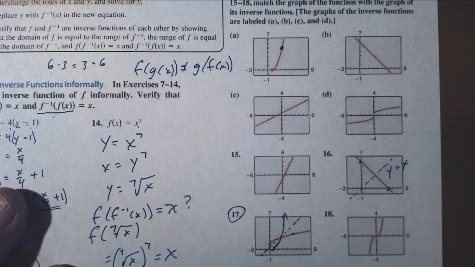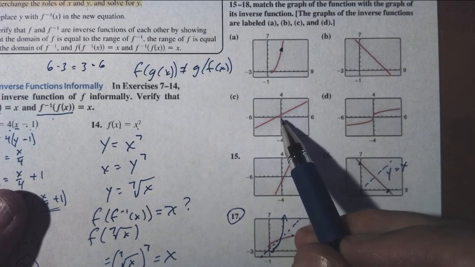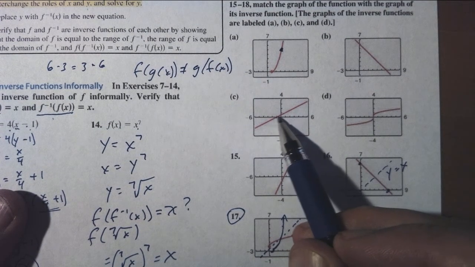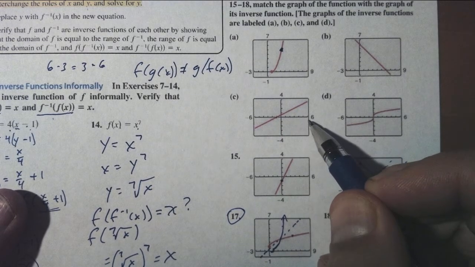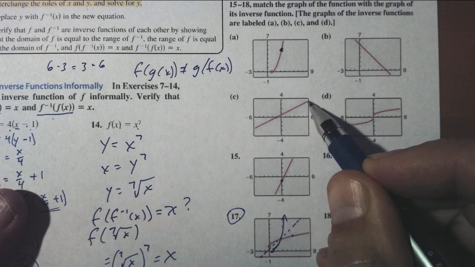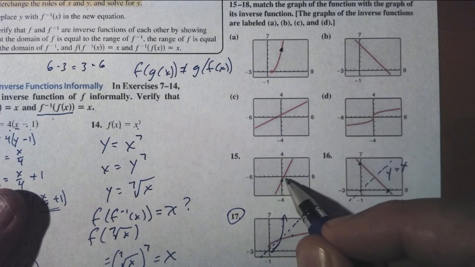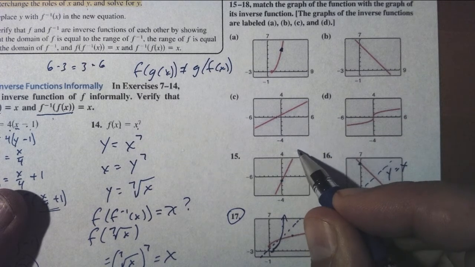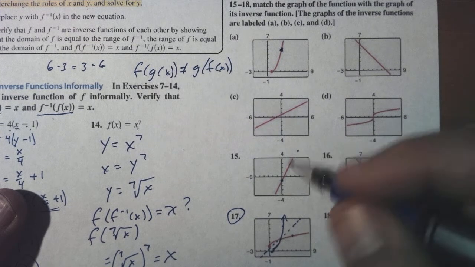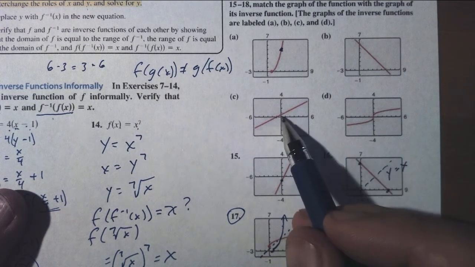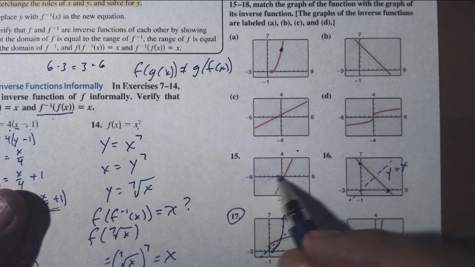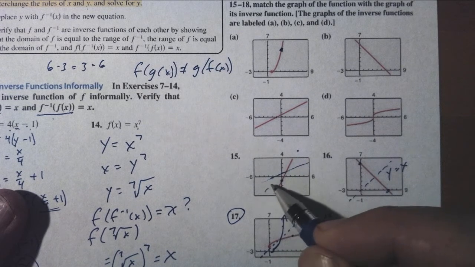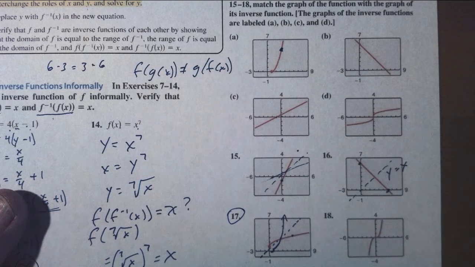Let's take a look at C. C is a line that passes through negative 1, 0. Negative 1, 0, 0, negative 1. It appears as though it passes through 6, maybe 3.5 or so. 1, 2, 3.5 or so, maybe 6 up here. So this is our inverse function. If I was to sketch this graph on there, it would look something like that. And once again, there's our symmetry.